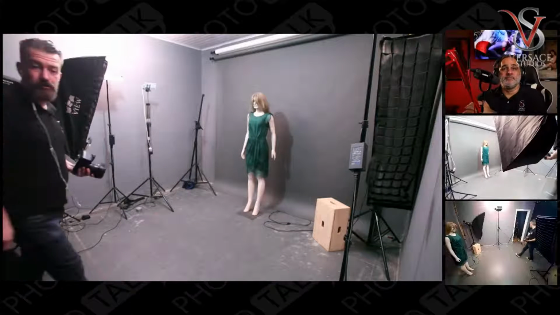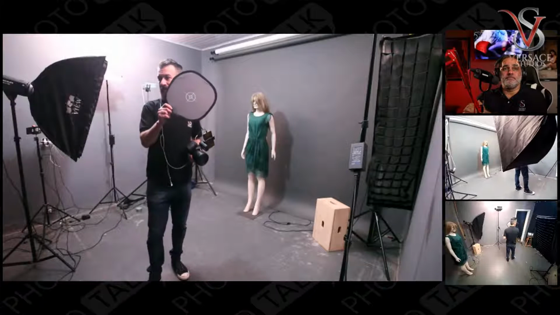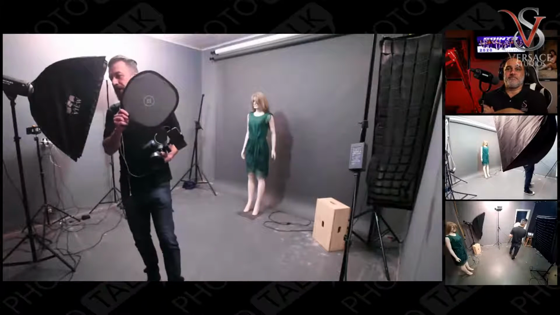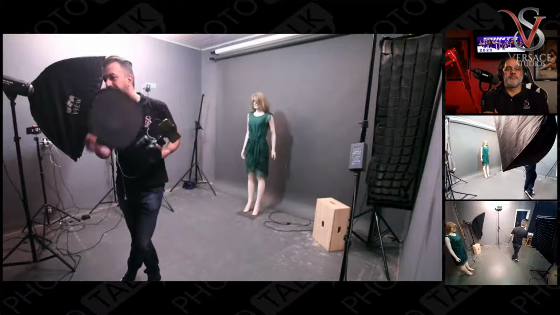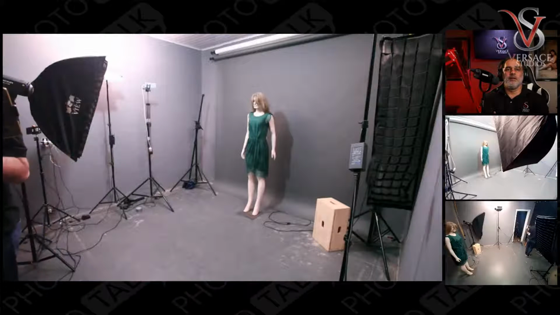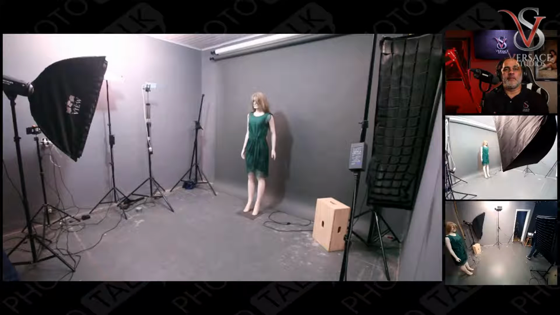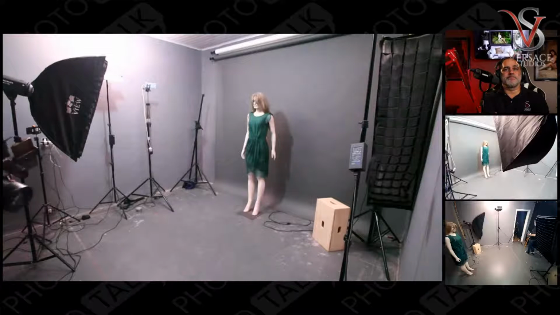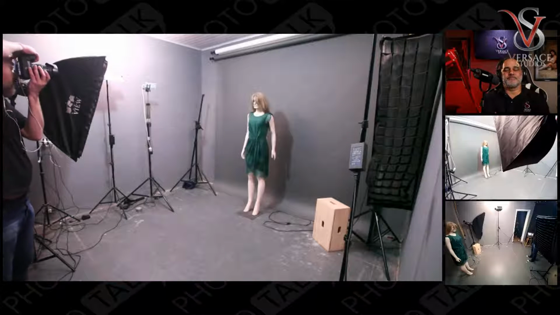What we recommend you use is the camera with your histogram. But right now I don't have any cards in the camera. I'm shooting tethered, so I can only see the images after I shoot, when they show up on the screen. That's why I'm using the light meter, to be honest.